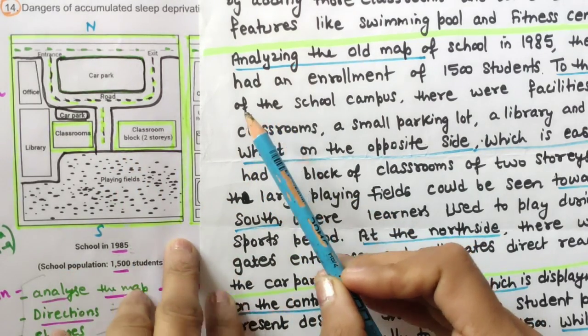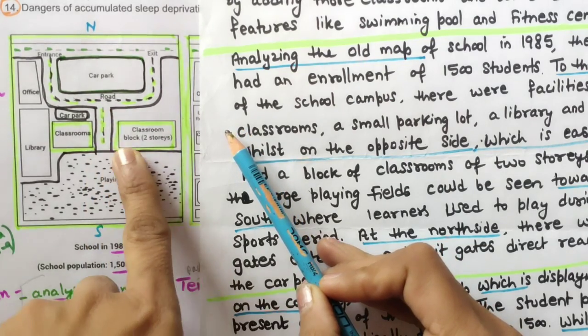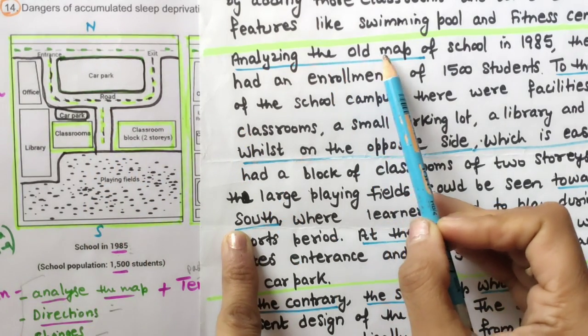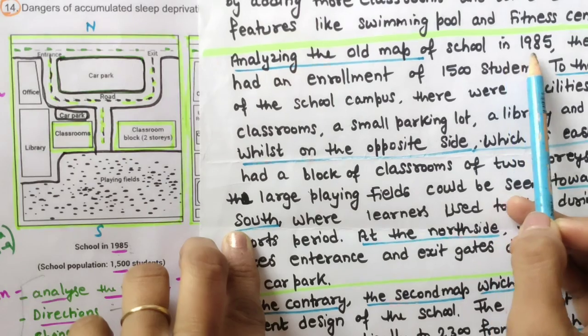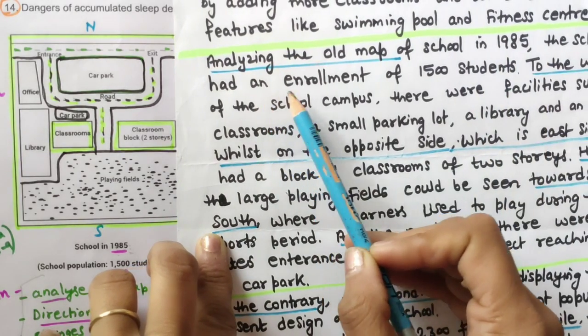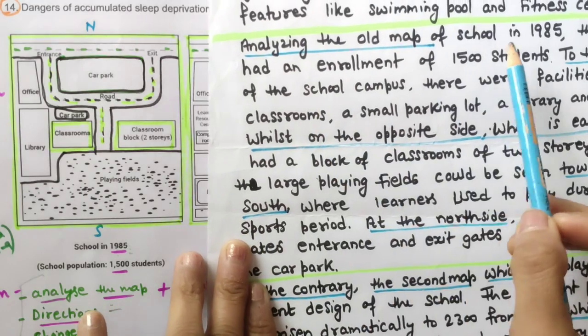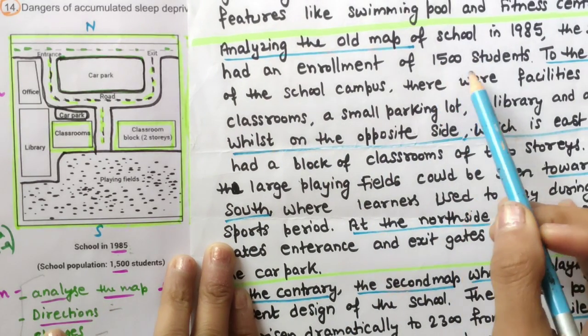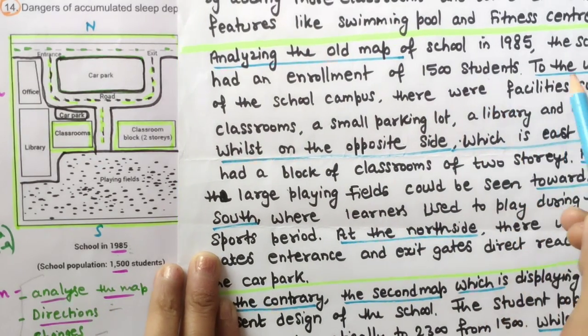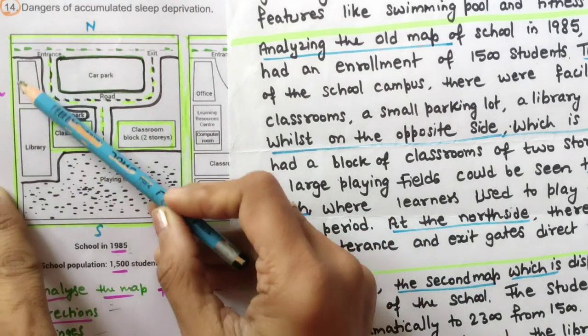Okay, so let's write this first one. How will you start? Analyzing the old map of the school in 1985, the school had an enrollment, so I started with students, had an enrollment of 1500 students. Okay, to the west side, now I am starting from the west side.